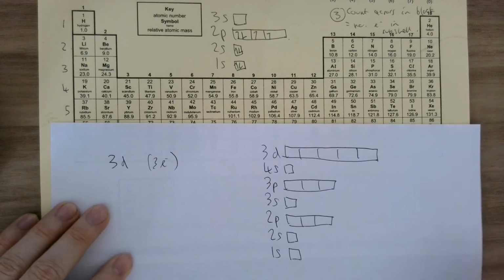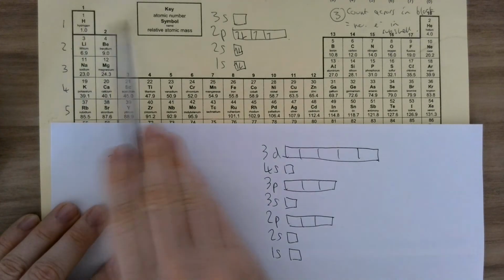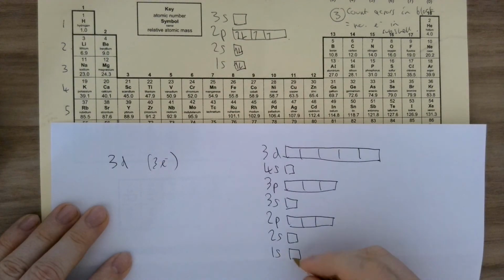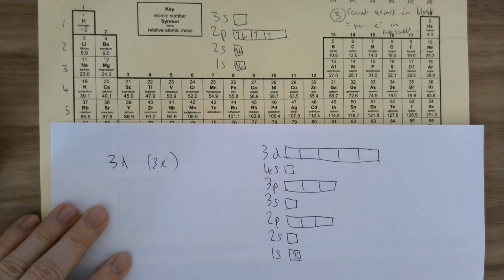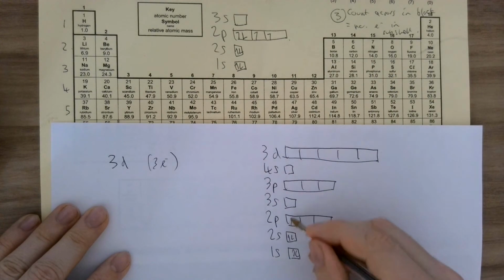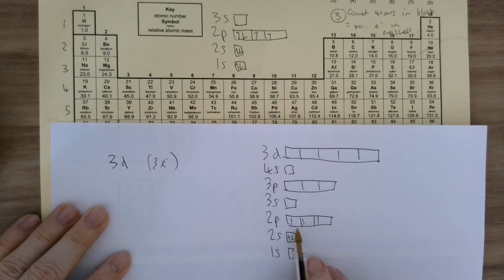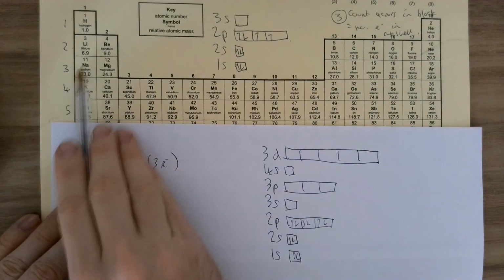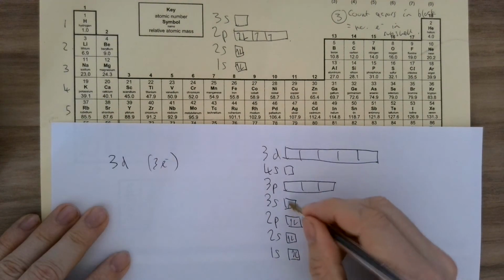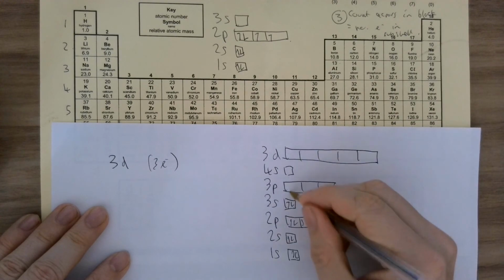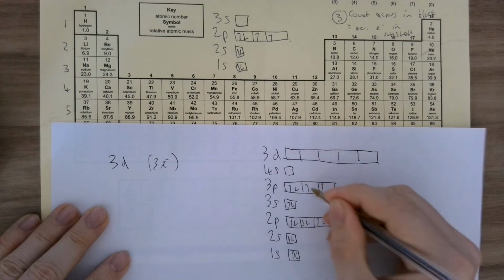Let's fill that up then, and what we can actually do is just follow our finger across the periodic table. So hydrogen and helium, they would fill up our 1s2. Lithium and beryllium, that's 2s. Boron to neon, that's these 6 here, and remember we only pair them up once we have to because electrons repel. 3s2 will be the sodium and magnesium. Our 3p would be aluminium to argon, and again I'm only pairing them up when I have to.